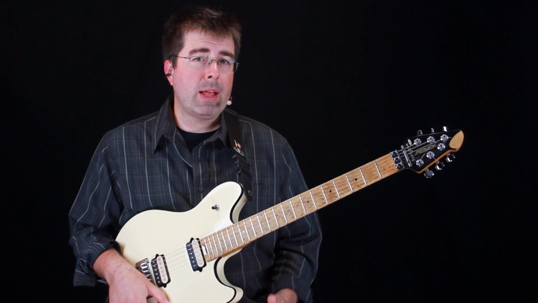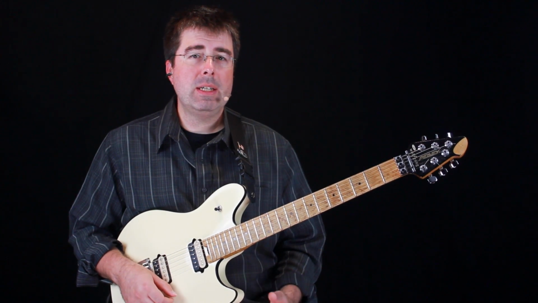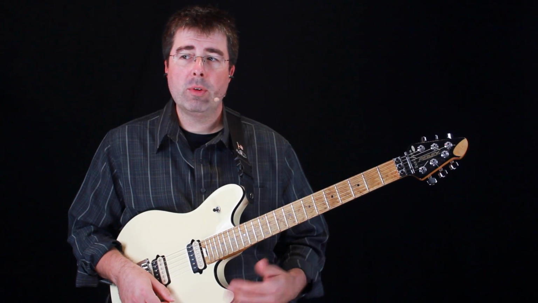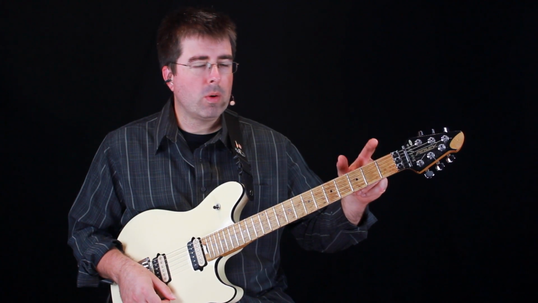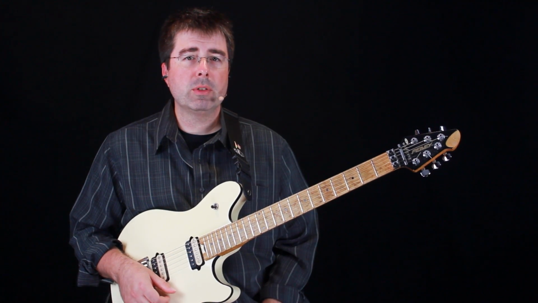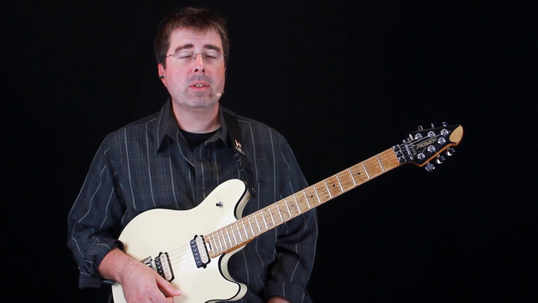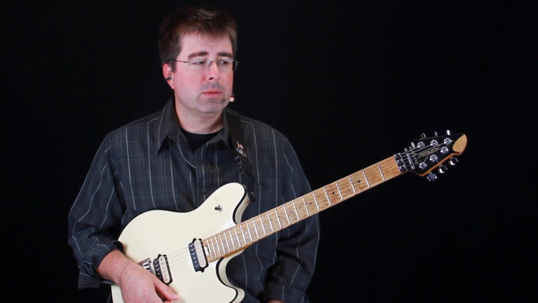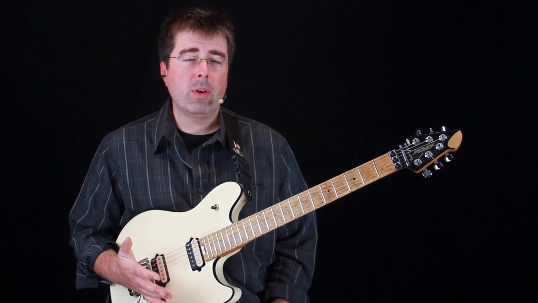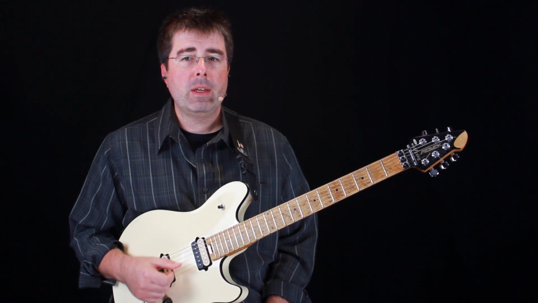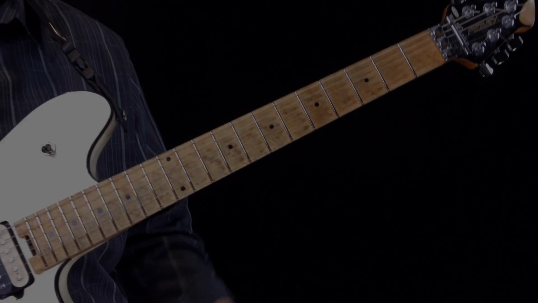Again, the musical alphabet is A, B, C, D, E, F, G, and then it repeats again. As we move up, we're going to only focus on those natural notes. We're not going to worry about the sharps and flats. We have to jump over those and only land on the white keys, or the natural notes, on the guitar. So, here we go.